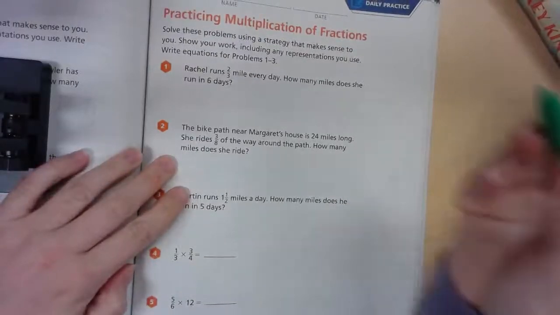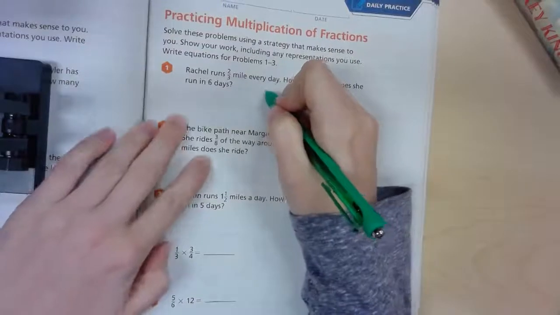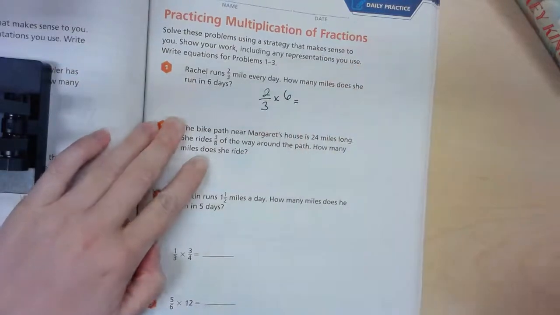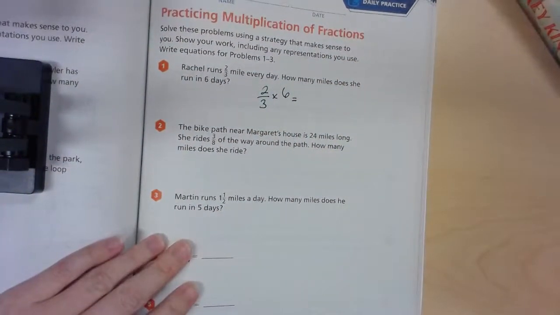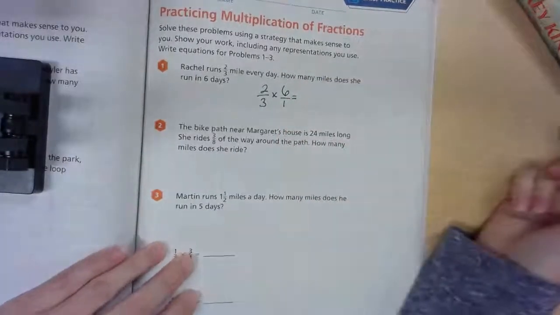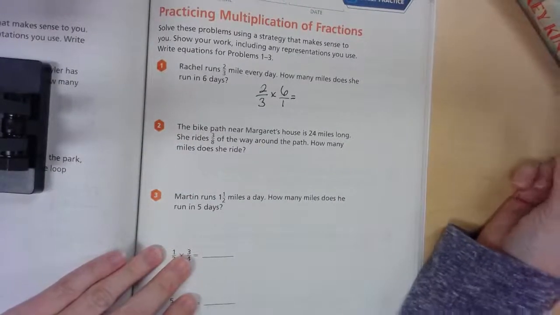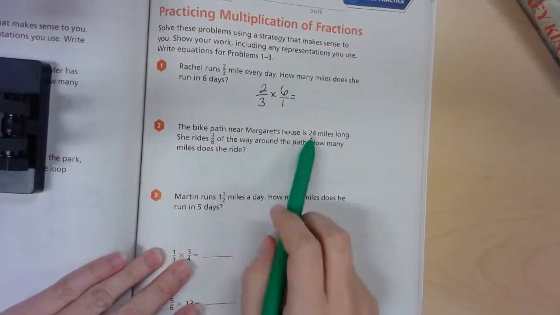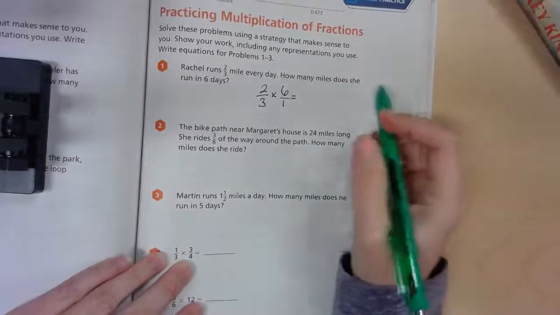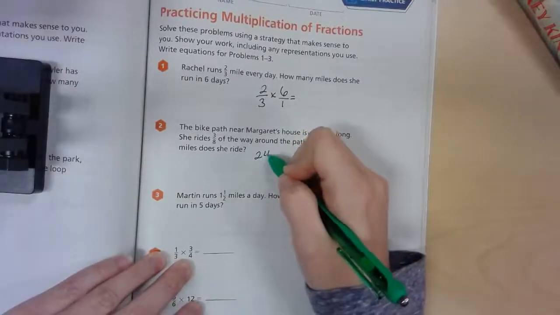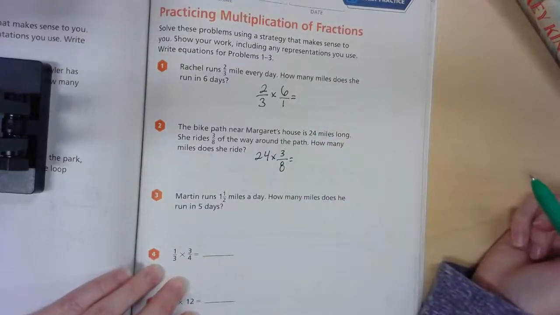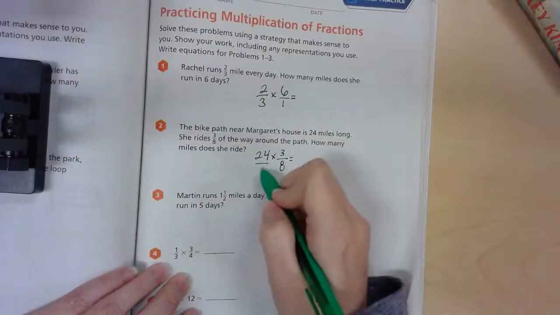Rachel runs 2/3 of a mile every day. How many miles does she run in 6 days? That's a good place to start. 2/3 times 6. My hint is if you put the 6 over 1, it'll help you see it easier. For number 2, the bike path near Margaret's house is 24 miles long. She rides 3/8 of the way around the path. How many miles does she ride? Same hint. I would put it over 1.